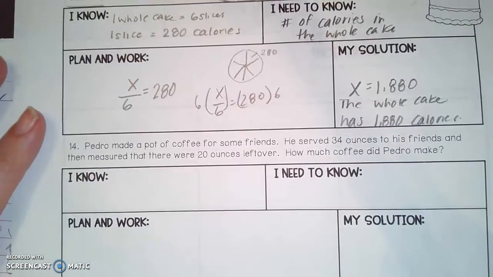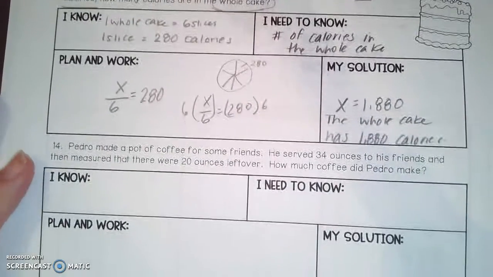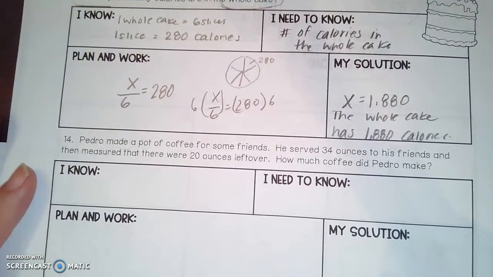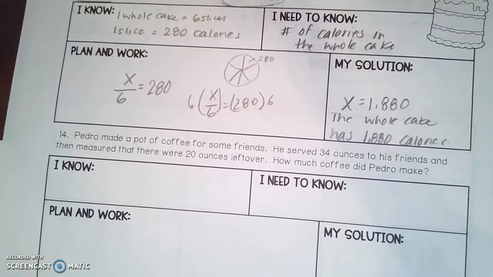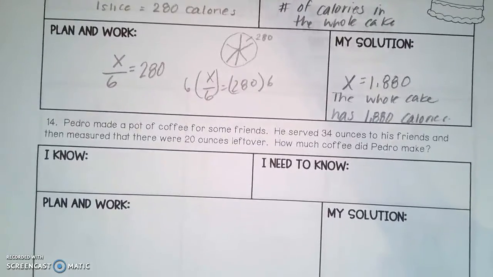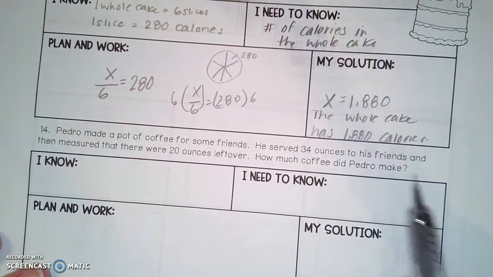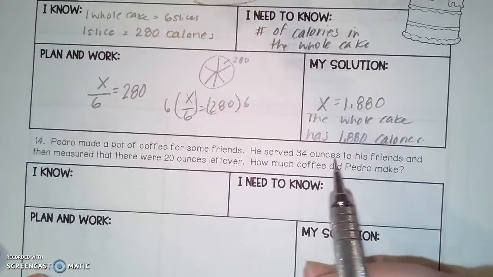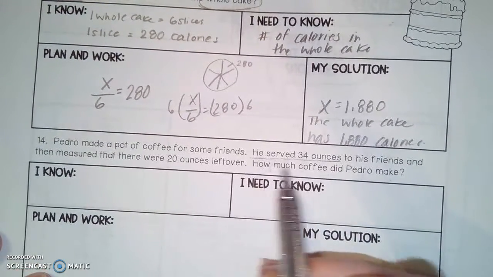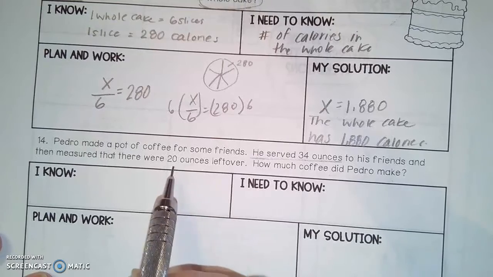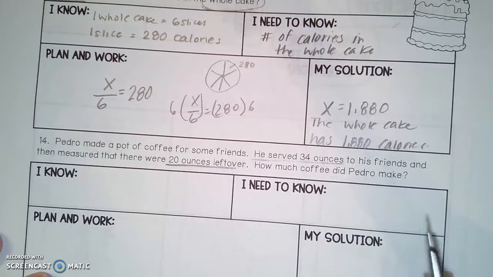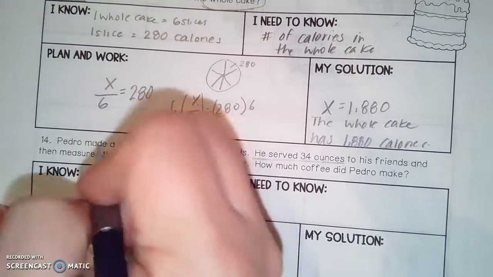Pedro made a pot of coffee for some friends. So I'm visualizing this pot of coffee. He served 34 ounces to his friends and then measured that there were 20 ounces left over. How much coffee did Pedro make? So he served 34 ounces and he knew that there were 20 ounces left over.